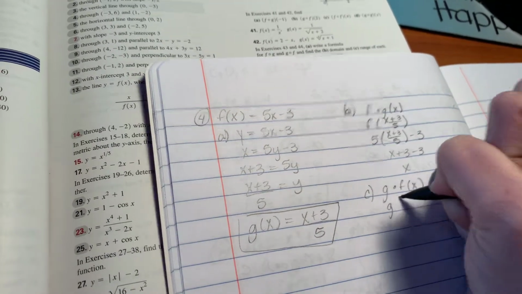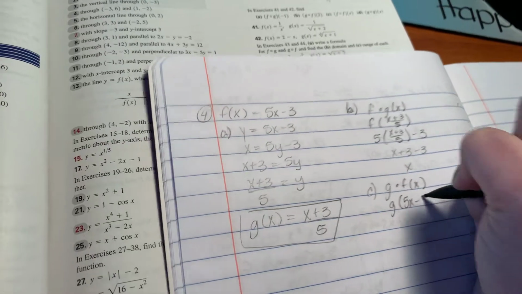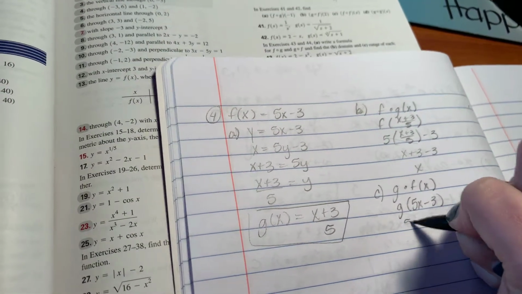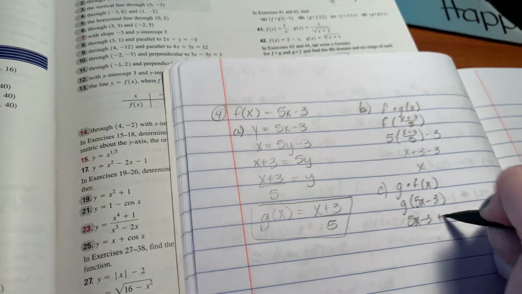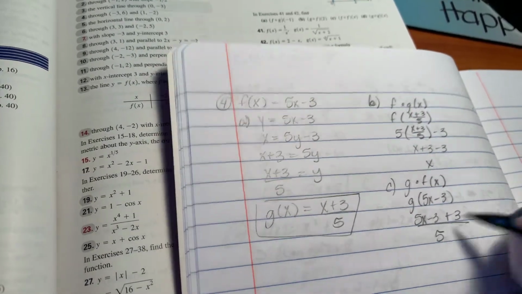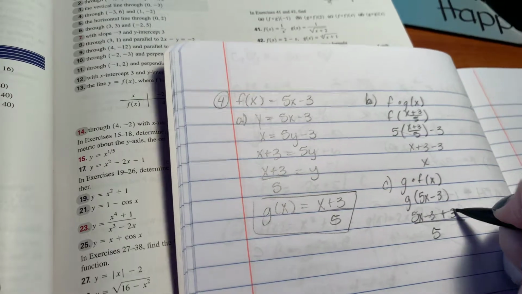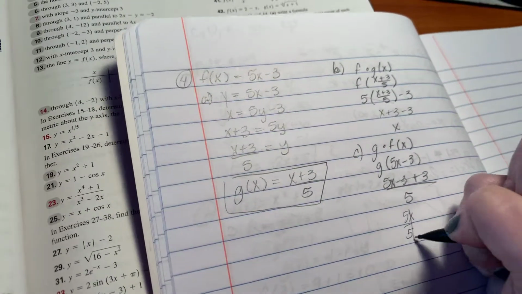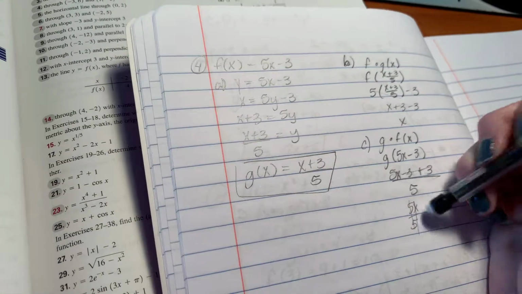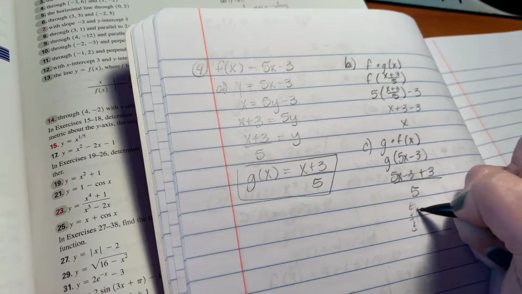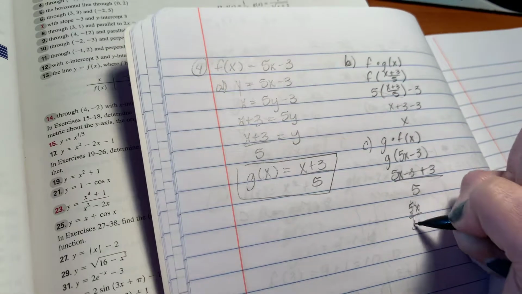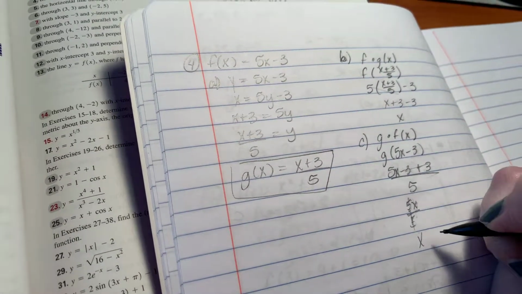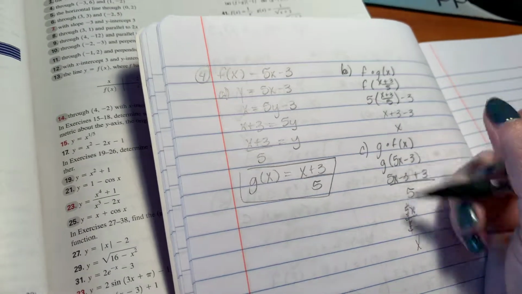Now C says do g of f of x. So that's going to be g of 5x minus 3. And now plug that in there. So that would be 5x minus 3 plus 3 over 5. These cancel. So you get 5x over 5, which is x. And you should get x because they are inverses. So both of those you should get x.